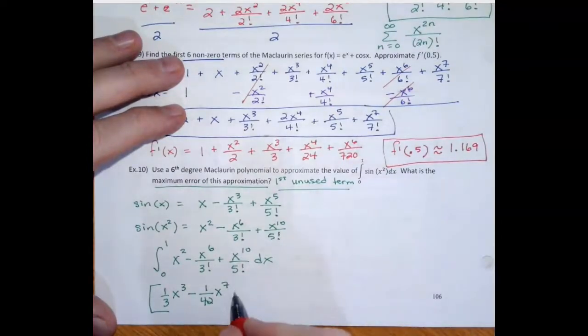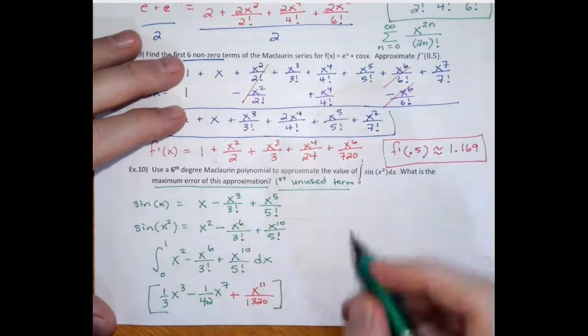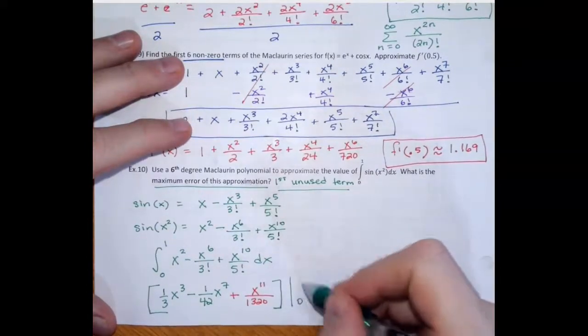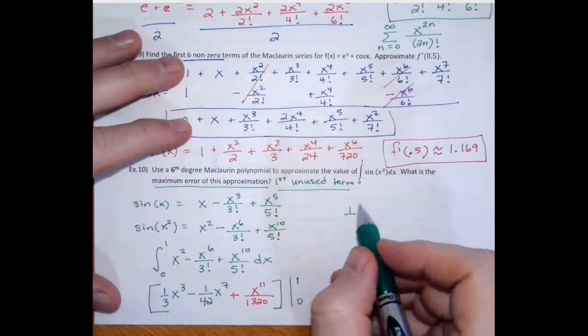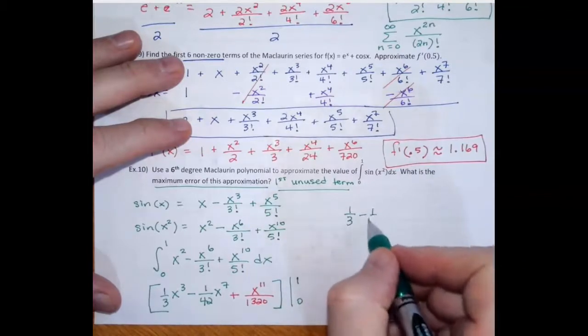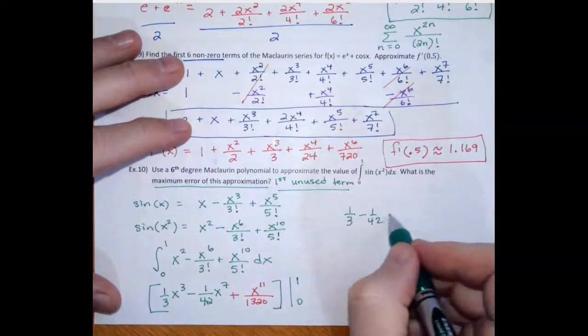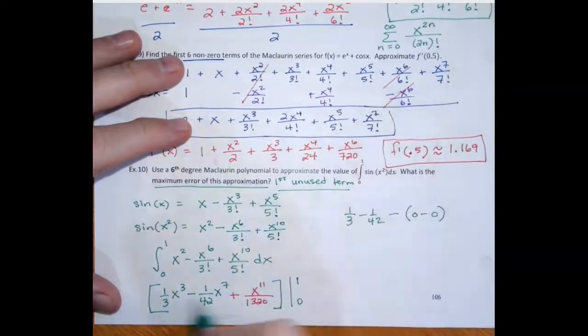Now we're also going to have this last term here, which we need for the error. So that's going to be x to the 11th, and that's going to be divided by the new exponent, so that's 1 over 11 times 120. So that's going to be 1320. Okay. So that is from 0 to 1. So if we plug 1 in there, we're going to get 1/3 minus 1 over 42, minus 0 minus 0. We plug 0 in there.